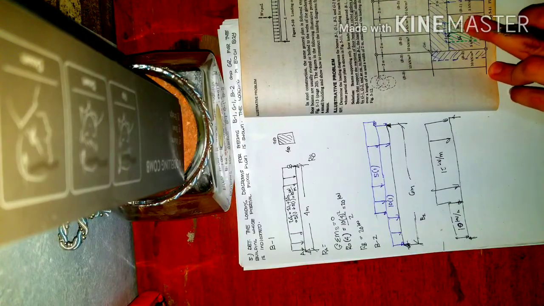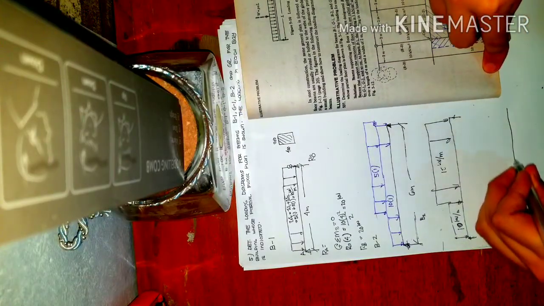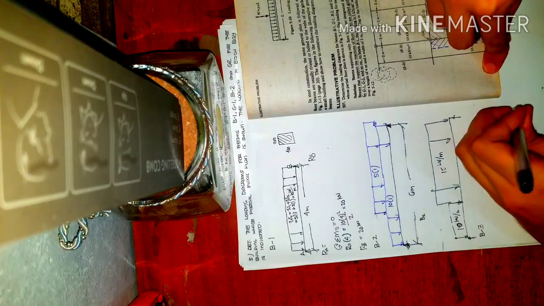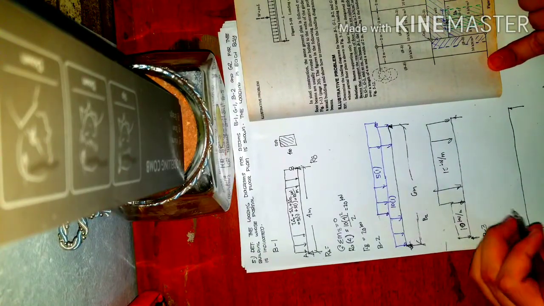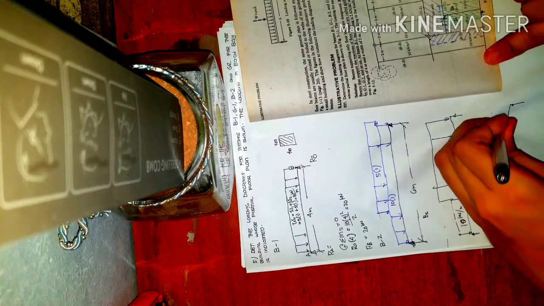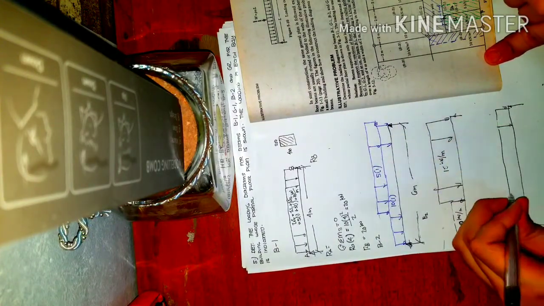Okay, next natin will be for beam 3. Okay, so yung beam 3 naman medyo madali lang din, no? Parang si B1 lang din. Okay, so for B3, so ayan. So tigkalahati lang. So kuha na lang tayo ng isang beam 3. So let's just say ito.